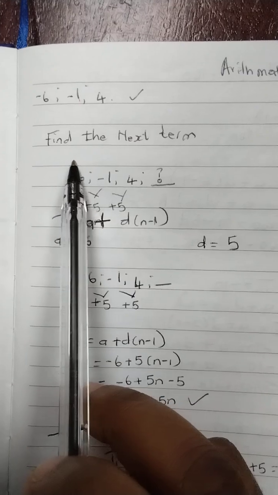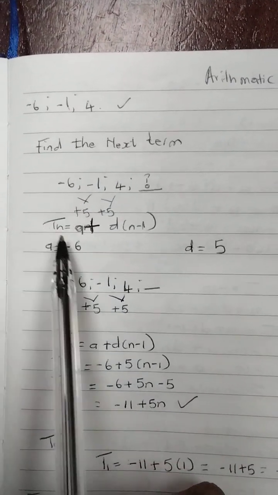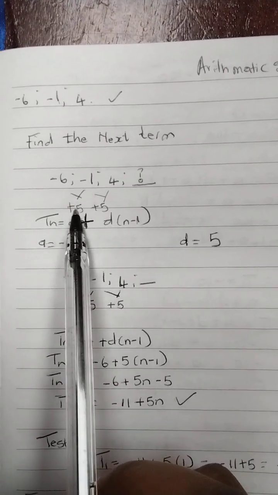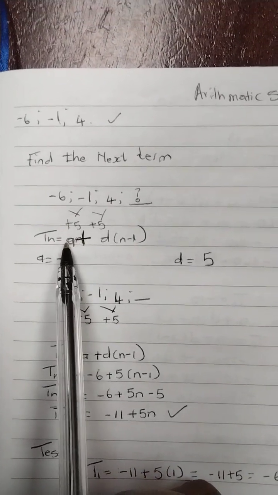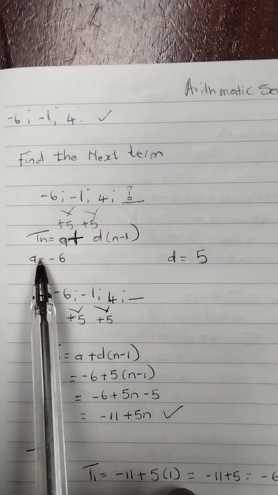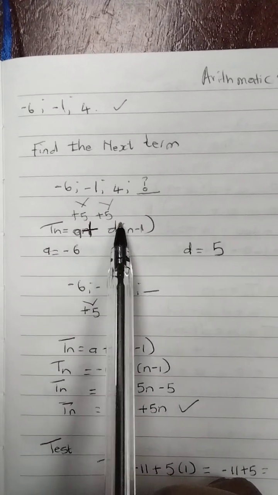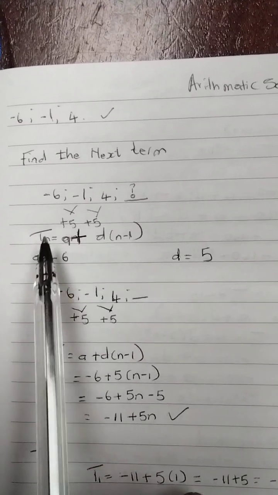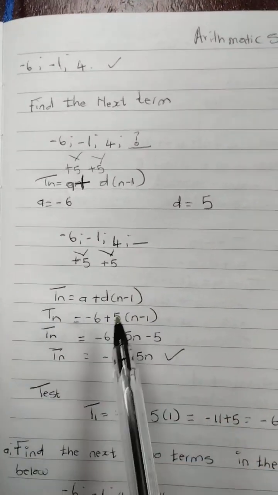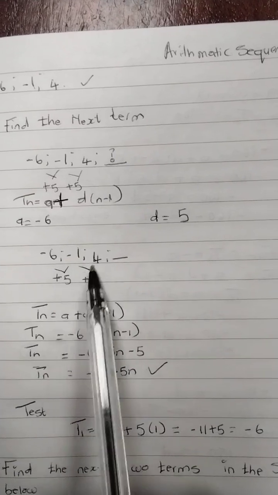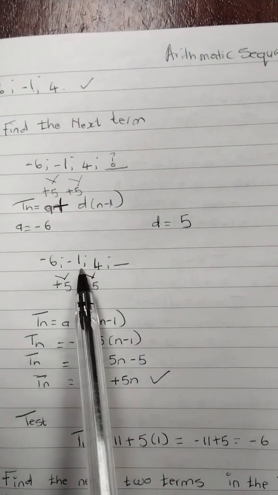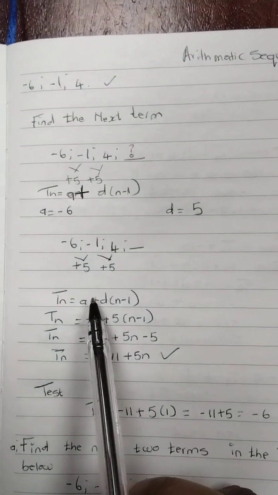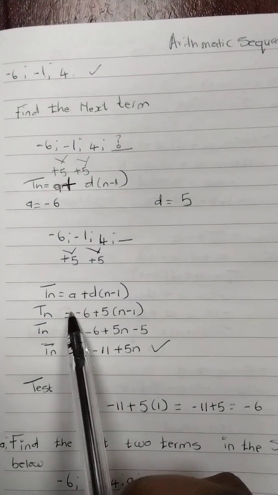So since we have our A, which is our very first term, -6, and the D, which is the common difference, 5, and our formula right here, we just substitute our variables A and D into the formula, okay? So I just wrote the step right here again. And what do we do? Substitute your A, which is the -6.